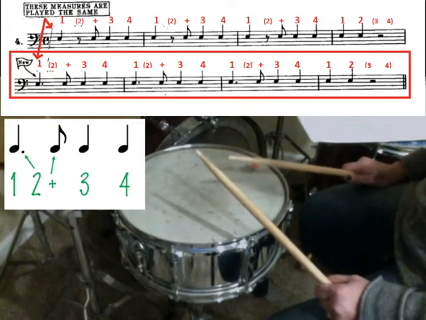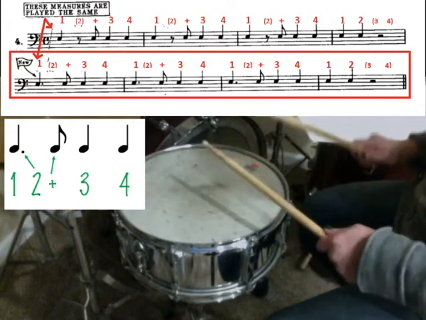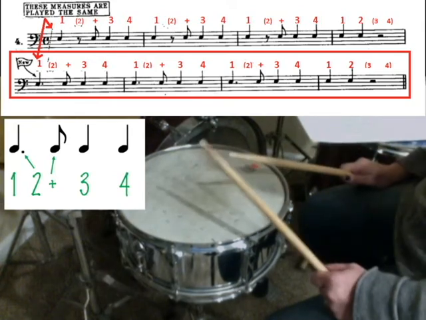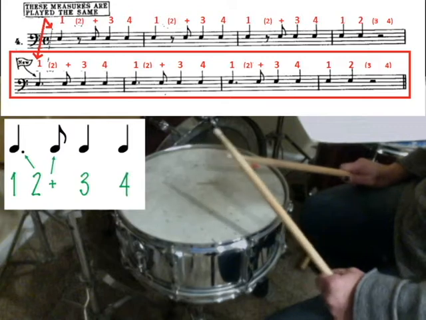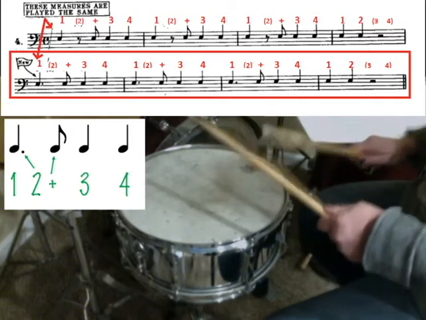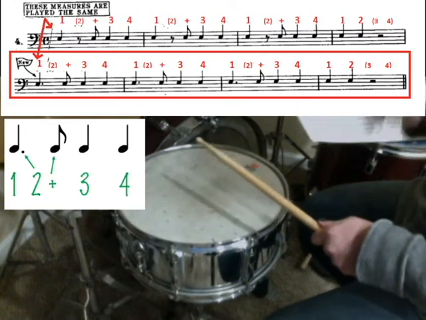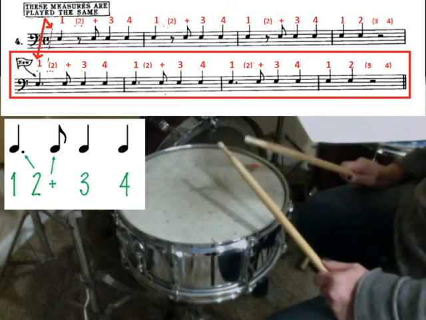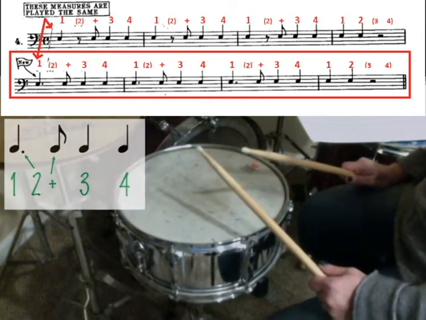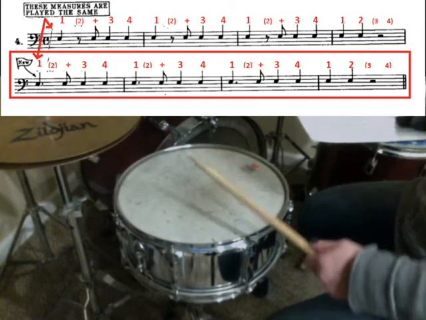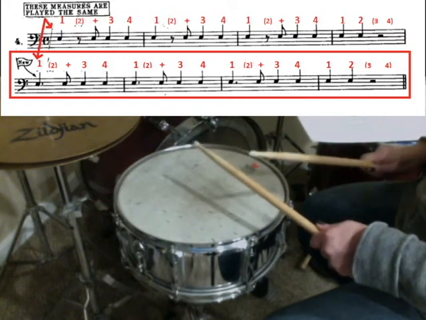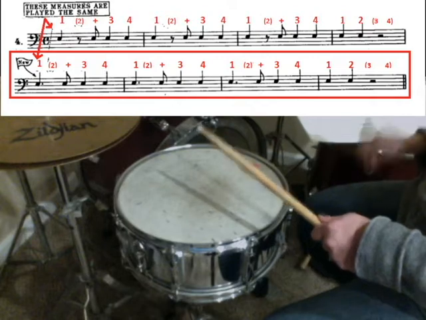We're going to count that dotted note. 1, 2, and 3, 4. We're still moving on the end of beat 2, but we're going to count 1.5 beats. So we're going to count 1, 2, and 3, 4. And that's going to be the second line. Let's try it. Ready? You're going to play 3 times, and then the last measure is different. Ready? Play. 1, 2, and 3, 4. 1, 2, and 3, 4.